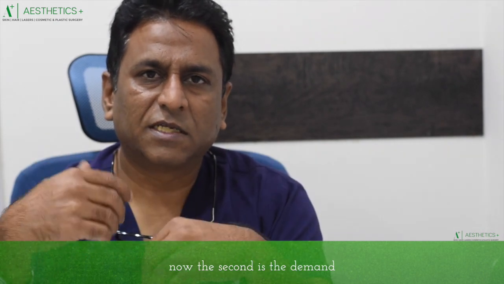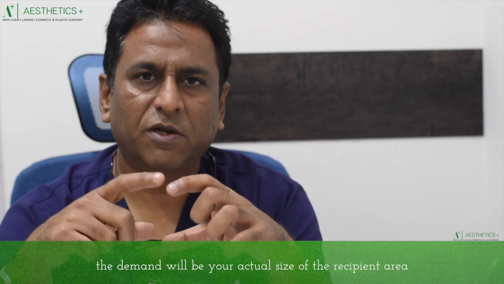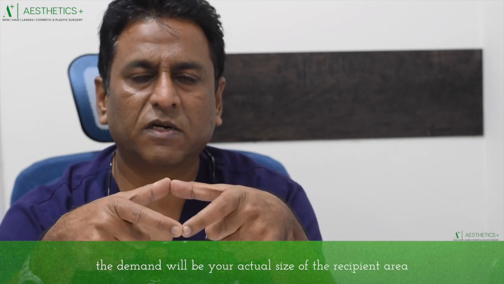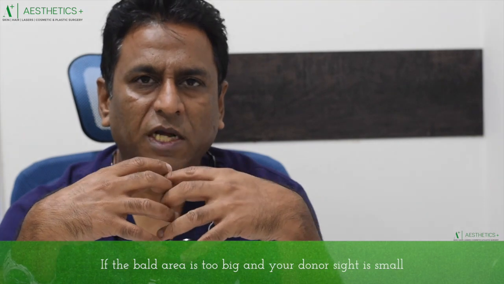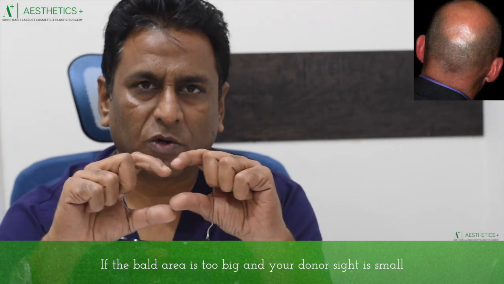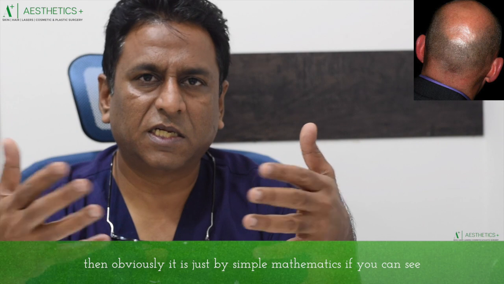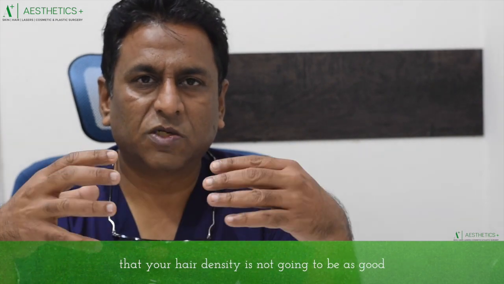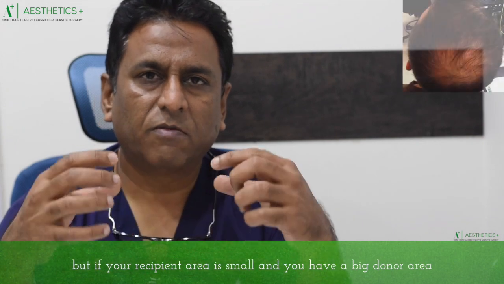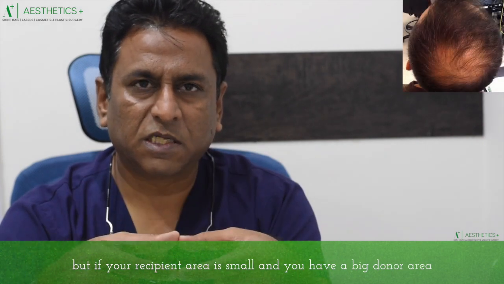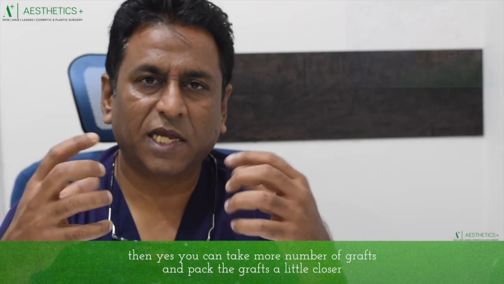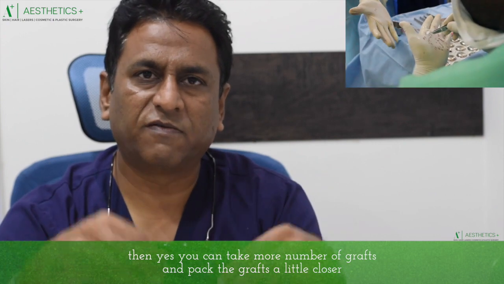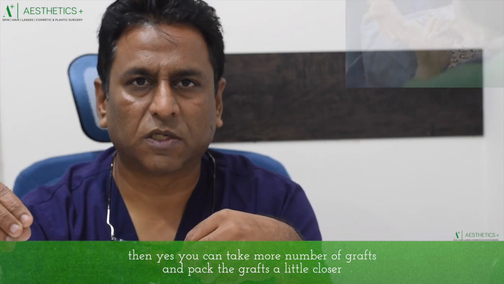Now the second is the demand. The demand will be the actual size of your recipient area, or your bald area. If the bald area is too big and your donor site is small, then obviously, by simple mathematics, your hair density is not going to be as good. But if your recipient area is small and you have a big donor area, then yes, you can take more grafts and pack the grafts in closer.